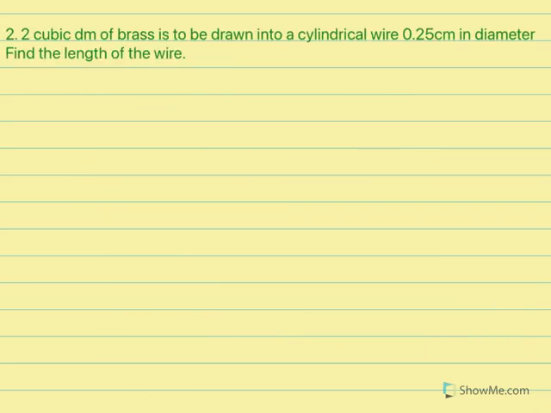A 2.2 cubic decimeter of brass is drawn into a cylindrical wire of 0.25 centimeter in diameter. Find the length. So here we do not know the shape of the brass. So this is some brass, but we know the volume of it is 2.2 decimeter cube, and this is melted and formed into a wire.